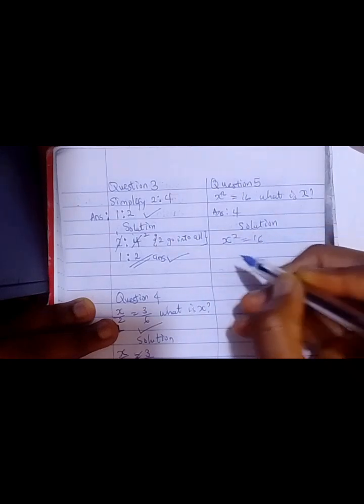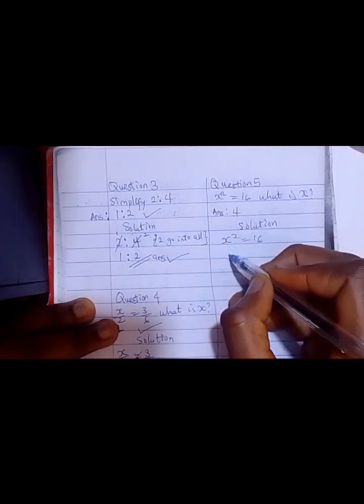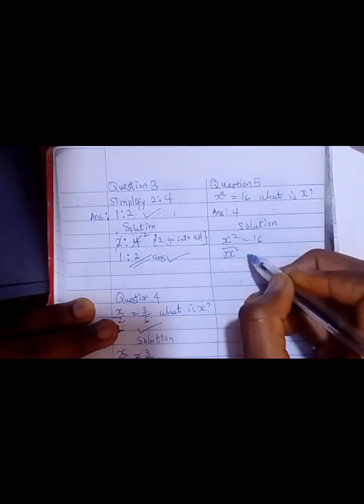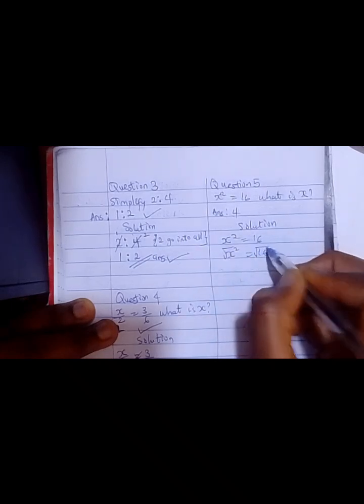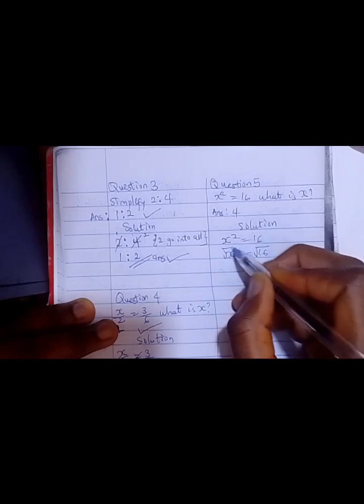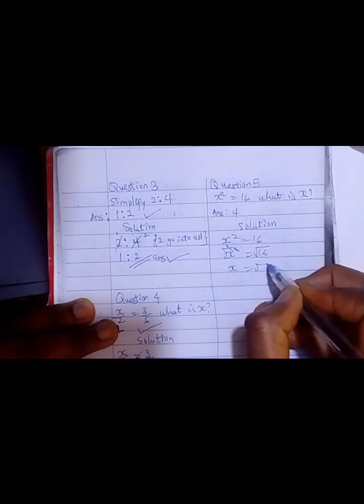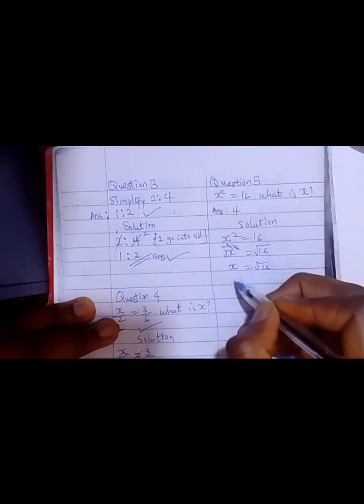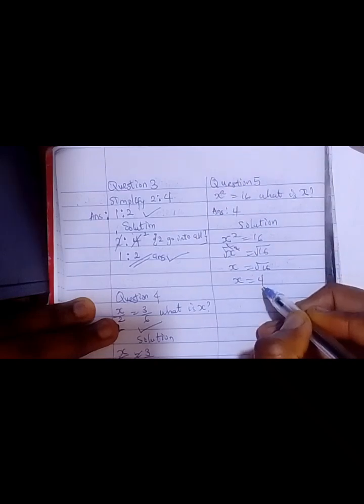Solution. Repeating the question like I always do: x squared is equal to 16. So now x squared will need to be square rooted so that we can remove the square and have x there. So square rooting is what it is. So now x is the square root of 16.